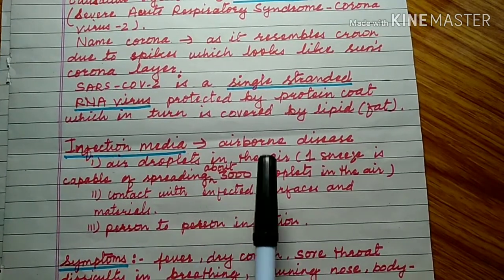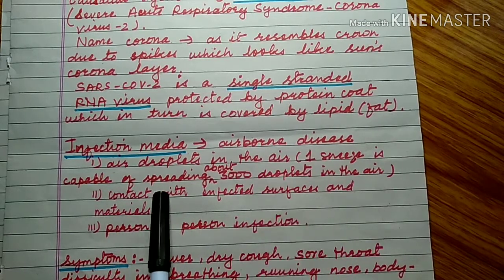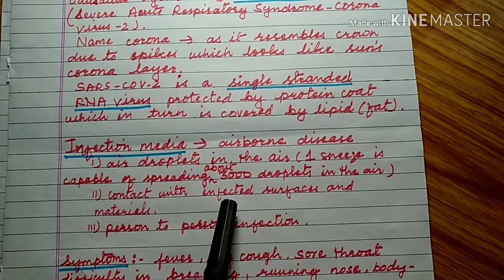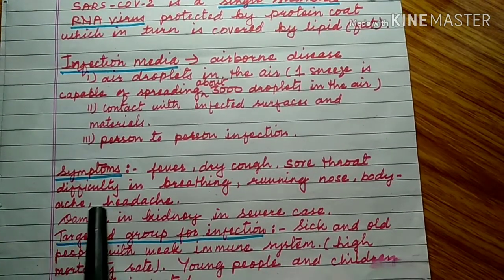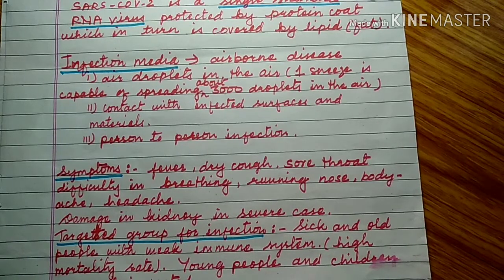Infection media: it is an airborne disease, so air droplets in the air. One sneeze is capable of spreading about 3,000 droplets in the air. Also contact with infected surfaces and materials, and person-to-person infection. Symptoms: fever, dry cough, sore throat, difficulty in breathing, running nose, body ache, and headache.